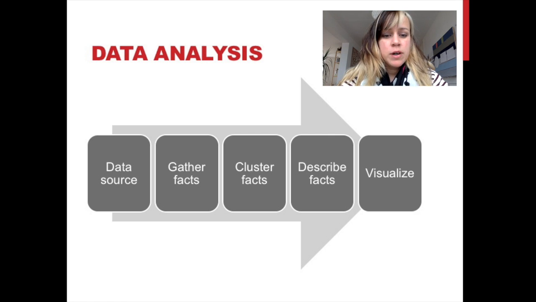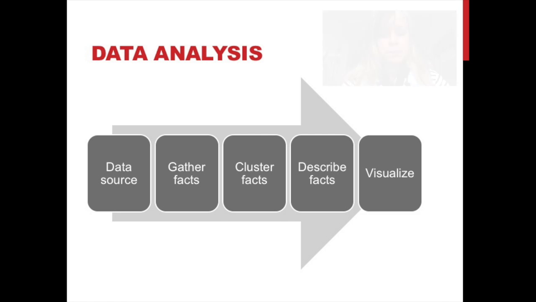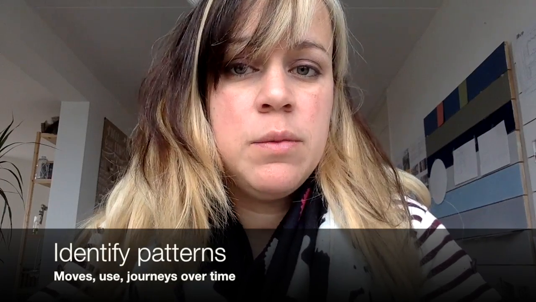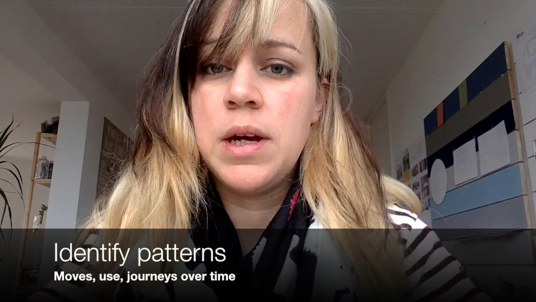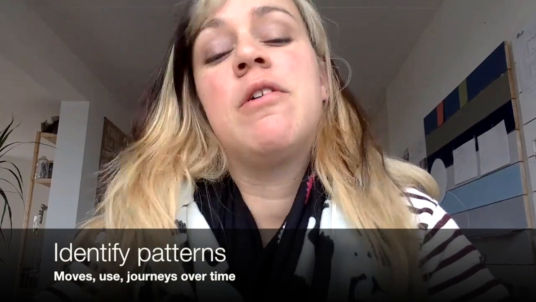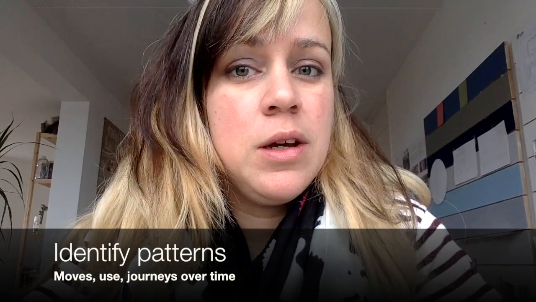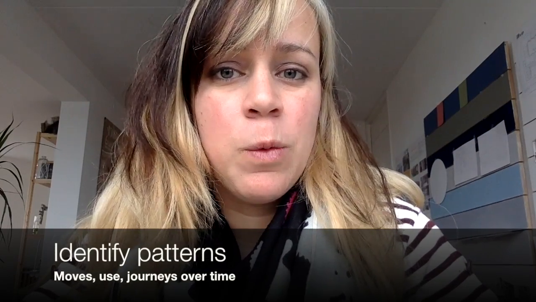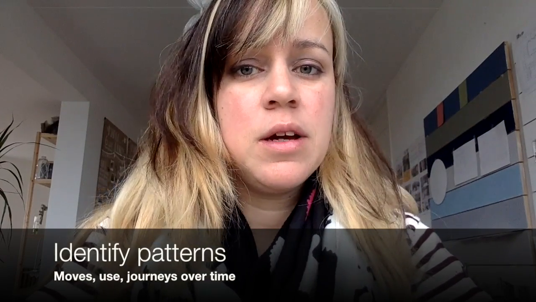And then you describe these facts in detail and you start visualizing. For me, it was kind of a thing that I did together, but you can also choose to do all these steps separately. There are different goals for data analysis. For example, it is used to identify patterns, to find themes or categories, or to synthesize information. With identify patterns, it could be, for example, the relation diagram that I showed. It could be how people use a product, how they go about during their workday, or any other pattern that you could find.